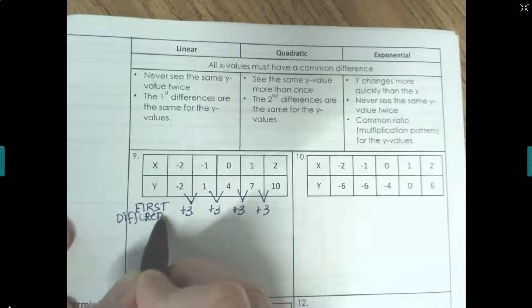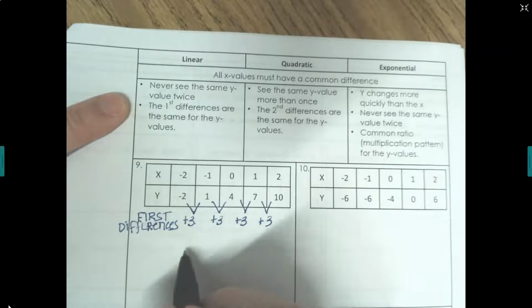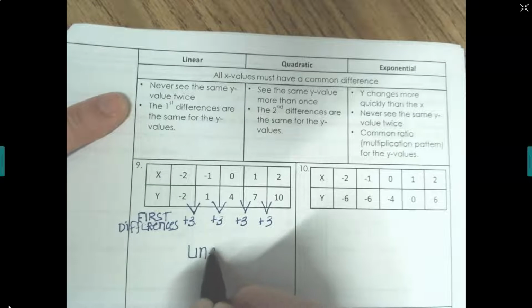If the first differences are the same, that's going to be linear. So this table represents a linear function.